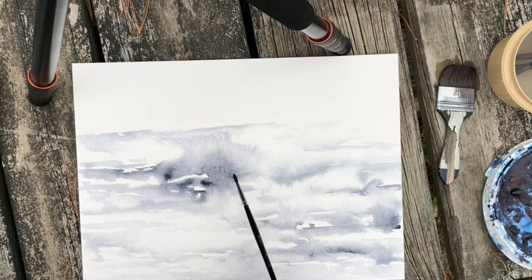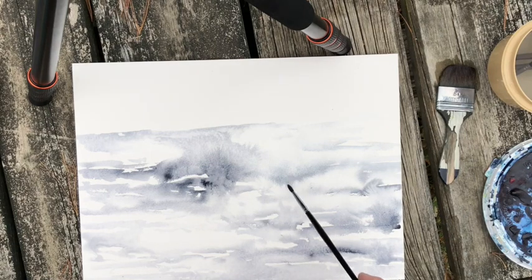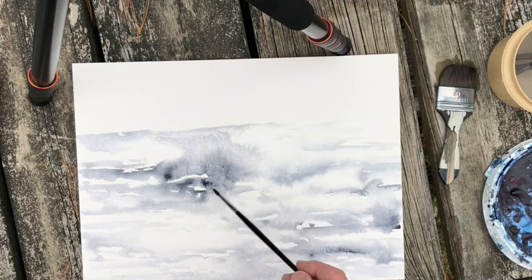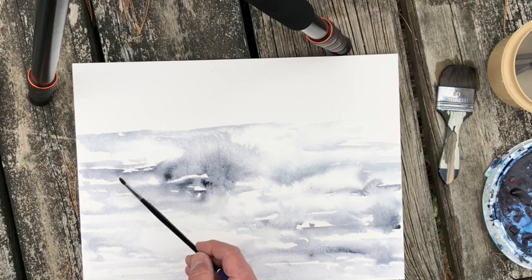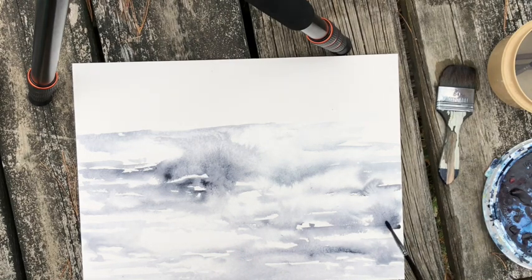See how that does that? We practiced this, but I used clear water and just dropped it into that darker area. And did you see how it pushed the pigment out? It's really beautiful. See that little, it's like this bloom of pigment.